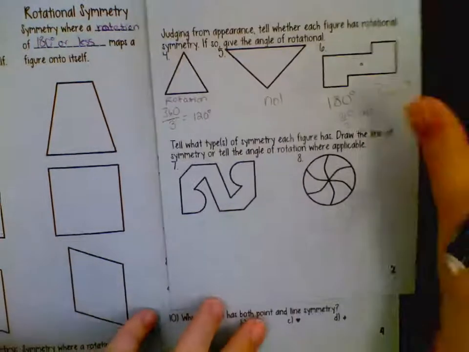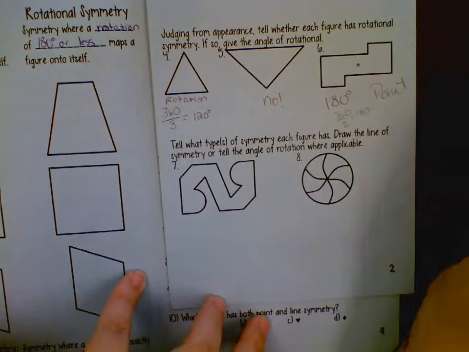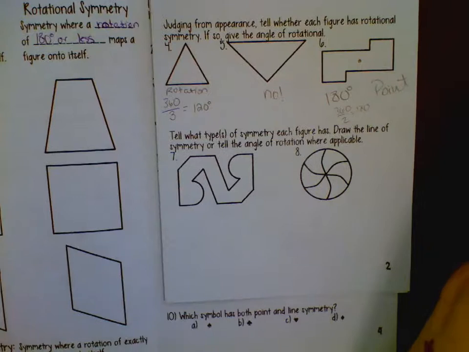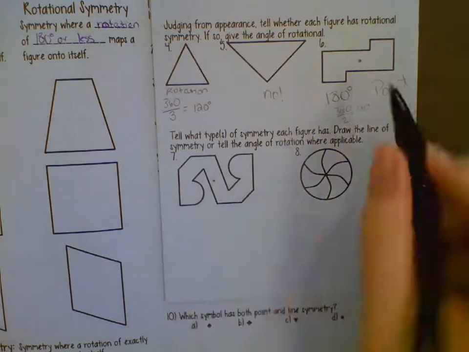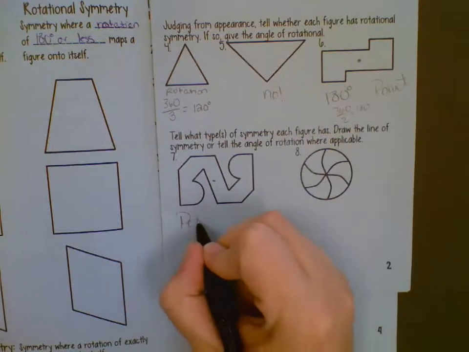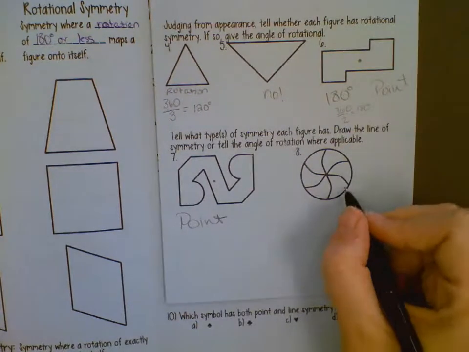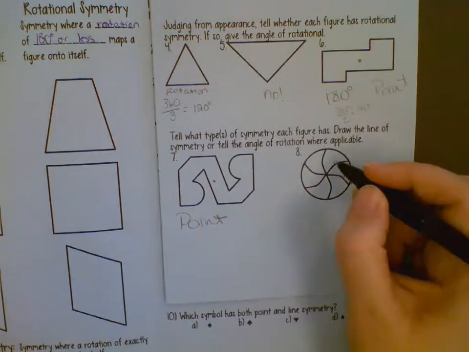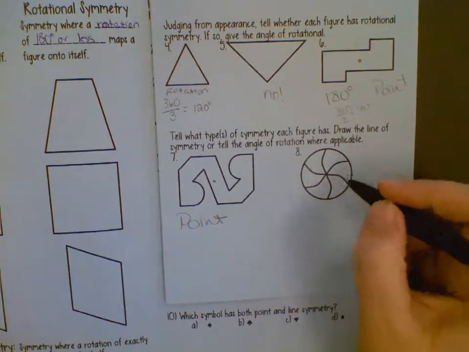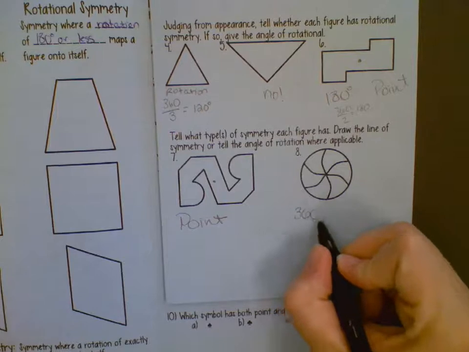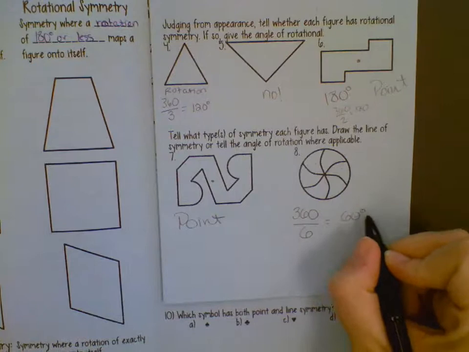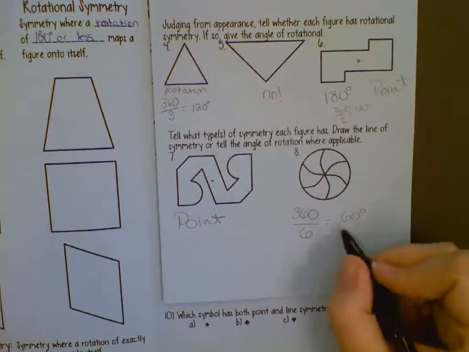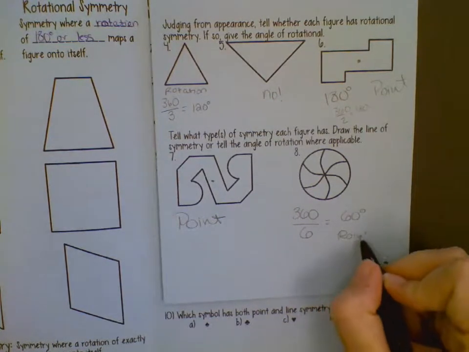Okay, so why don't you try example 7 and 8 and see what you come up with. Okay, so neither of these figures had any line symmetry, but if we take a look at 7, that one was kind of like 6, so this would have point symmetry. As far as number 8, we have 6 separate pieces here. So to figure out the angle of rotation, we would do 360 over 6. So that means we would just have to turn it 60 degrees to have it land on itself.